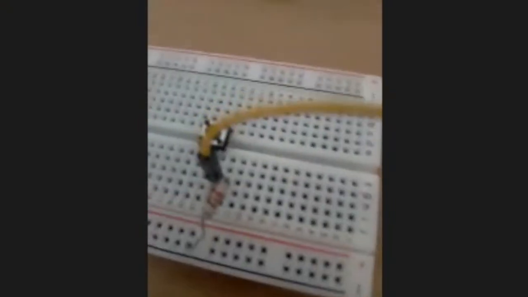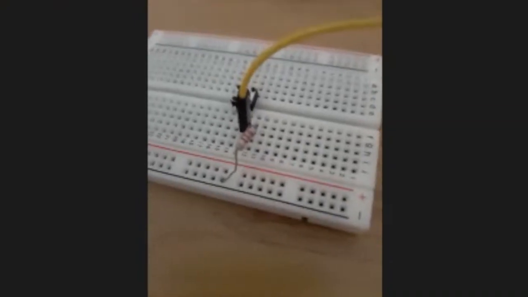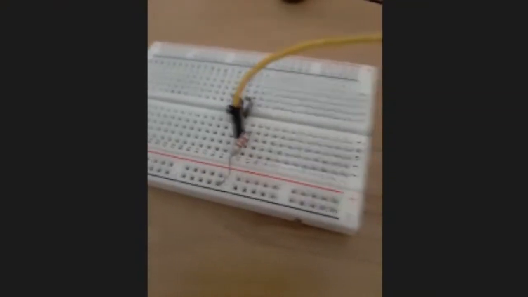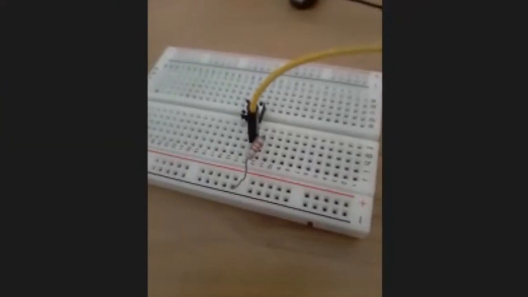You can see that this little resistor is connected from the same column as the wire and the button, and down to the blue line on my breadboard. Okay. And Dane's is the same as well. Two more wires and then we are done with our button circuit.